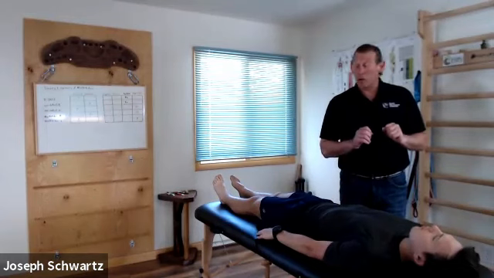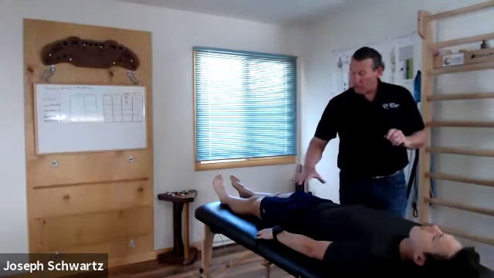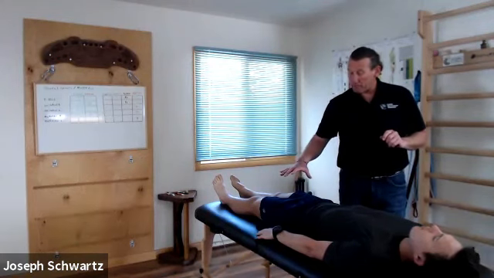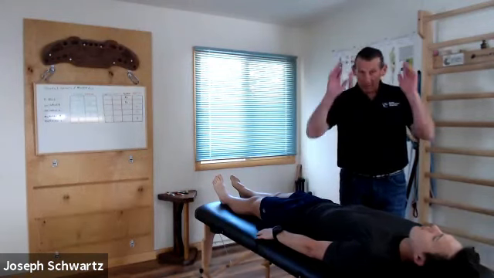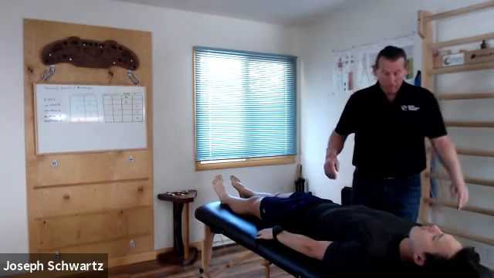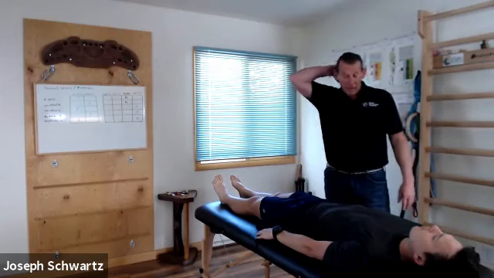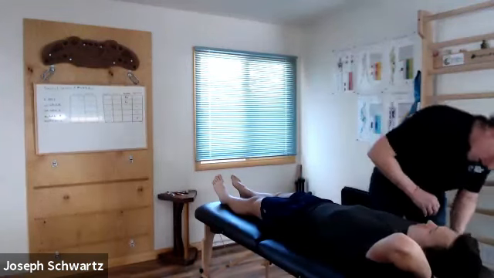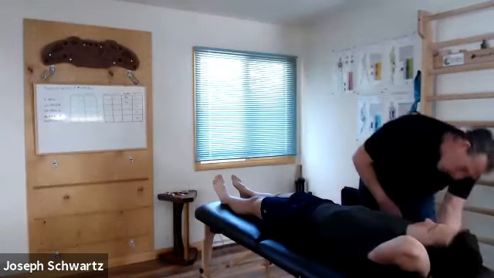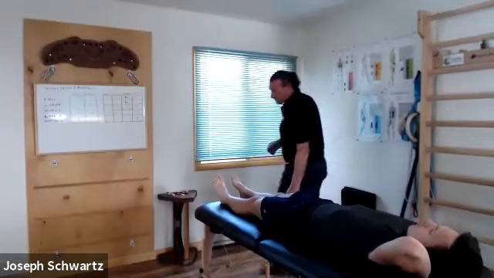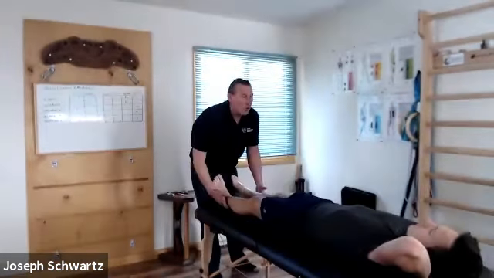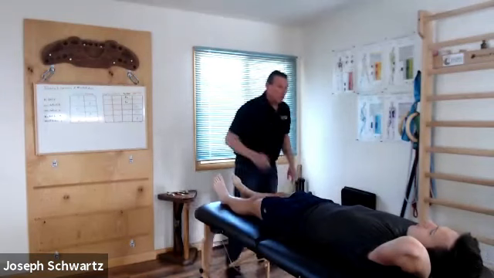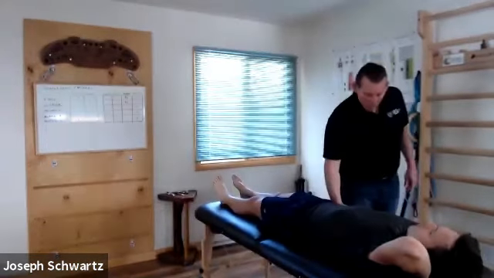Now, I also know that there is a correlation often between the sacrospinalis and the subocciput. So Tristan, I'm going to have you take your hand and put it behind your head and a little bit lower. There you go. And now we're going to hold through here. Hold through here.